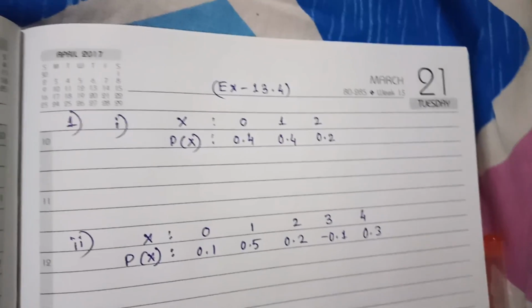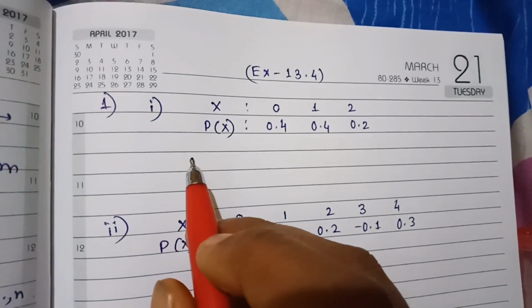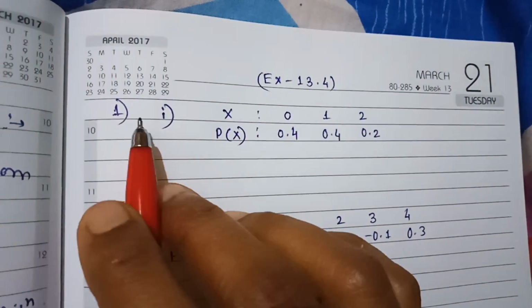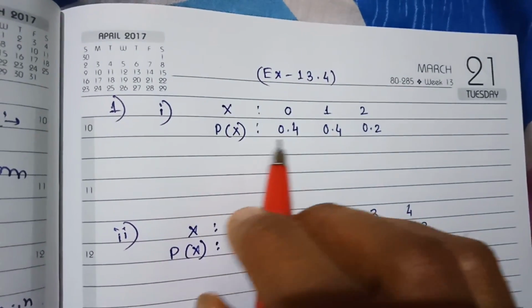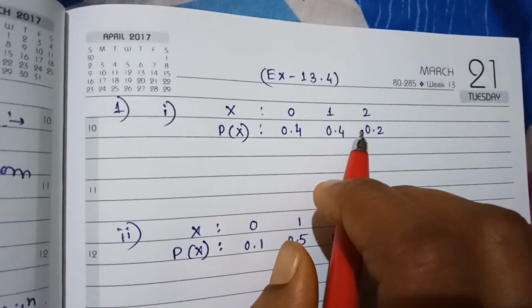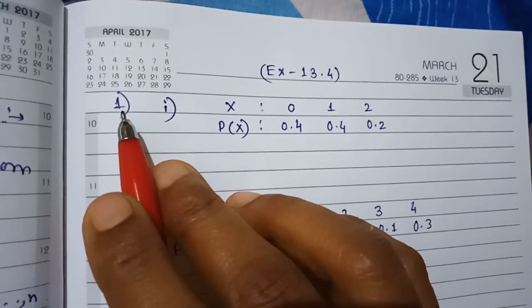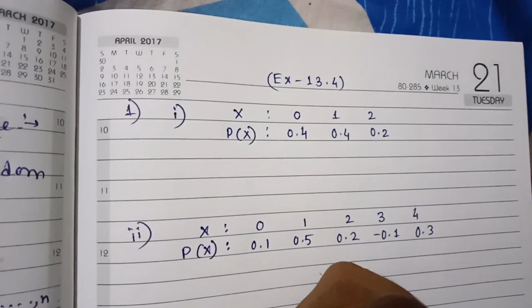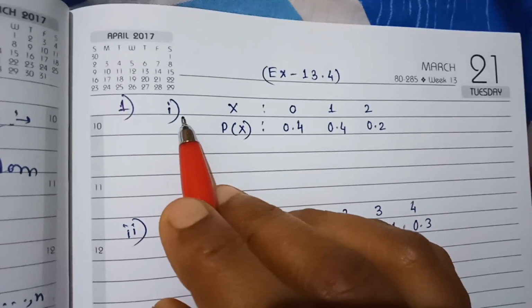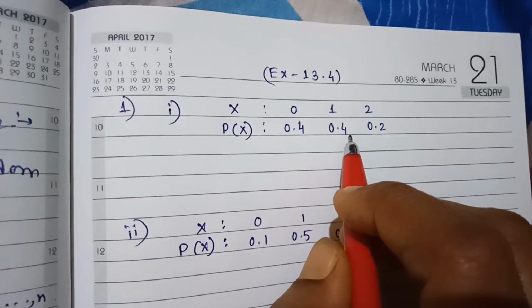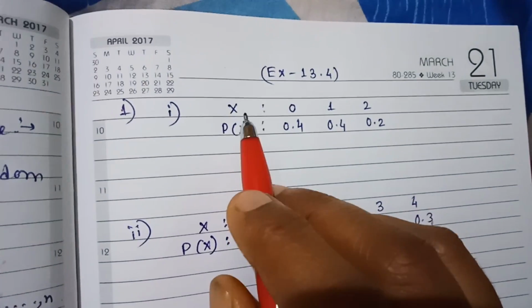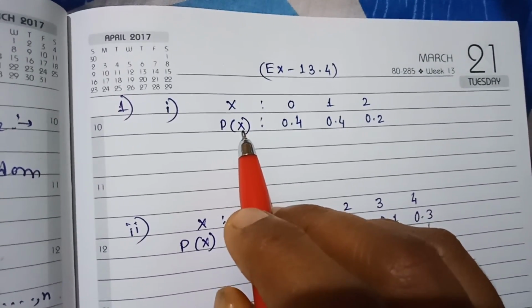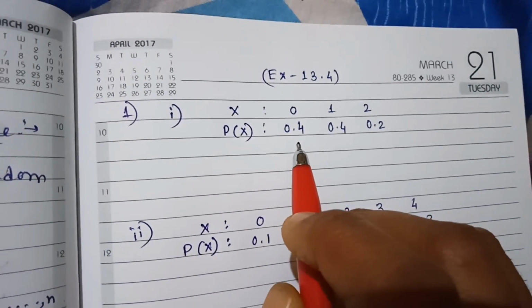Now look at exercise 13.4, question number 1. The distribution table has been given like this. Under question number 1, there are 4 parts. Out of them, the first one is like this, and we have to check whether this is a probability distribution of a random variable or not.